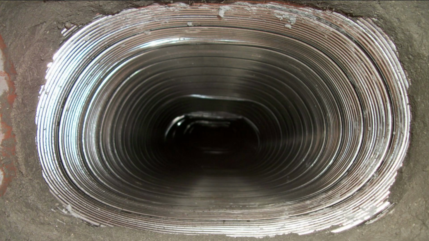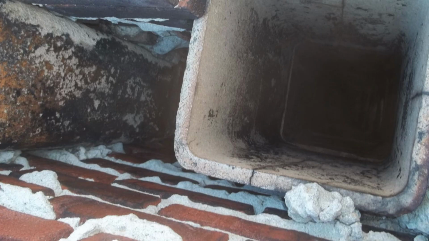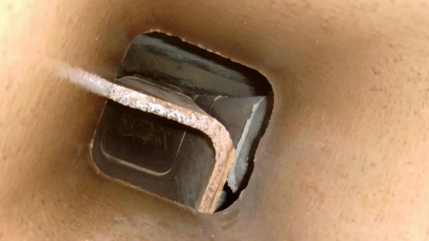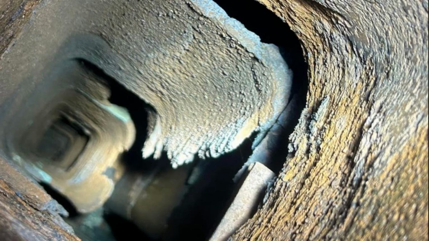Oval or rectangular flue shape, increasing friction 25. Tile liner, not insulated 26. Stainless steel liner installed without insulation 27. Improper liner size 28. Improper liner shape 29. Liner too large for appliance 30. Liner too small for appliance 31. Liner not continuous, leaks 32.